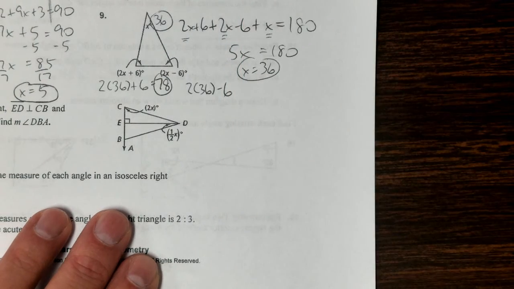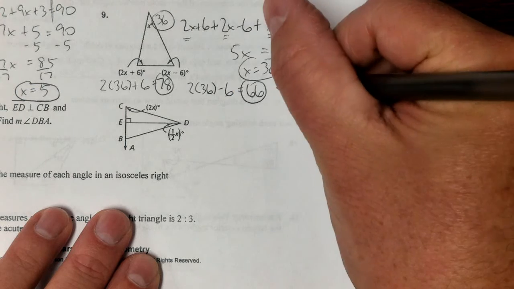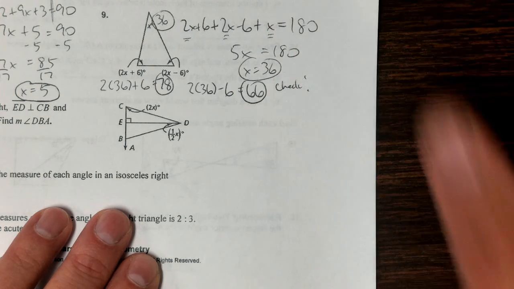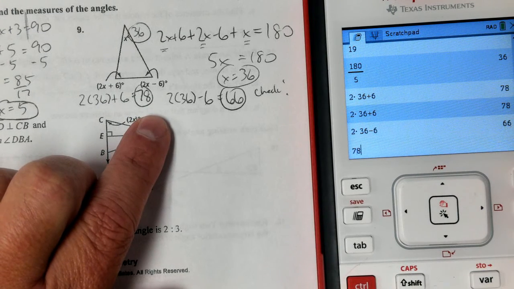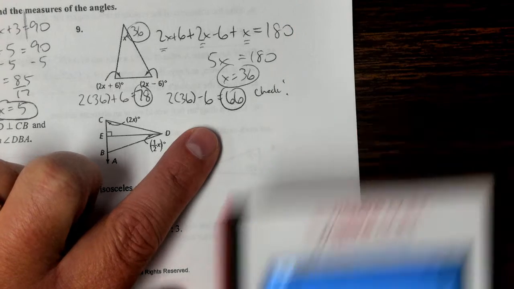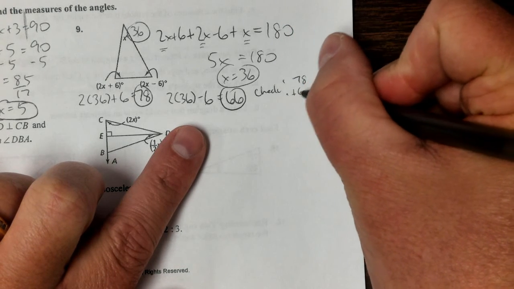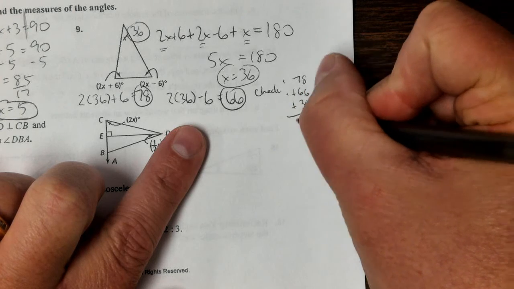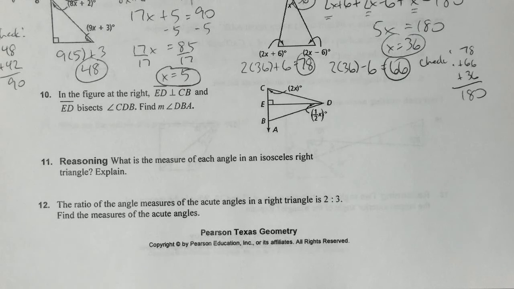And then you get 66. And again, to check it, if you want to, you do 78 plus 66 plus 36, and that gets 180. You don't have to write the check if you don't want to. Any questions?